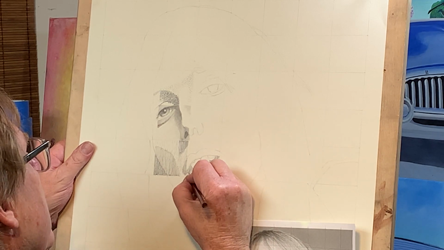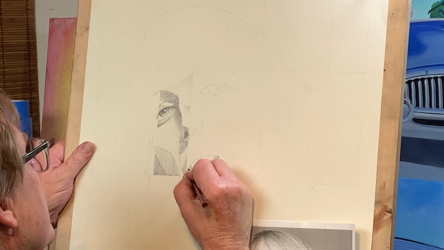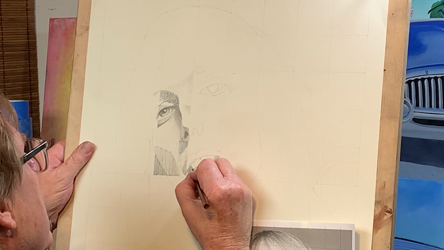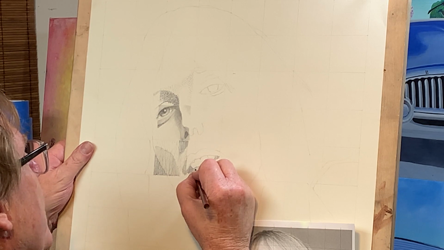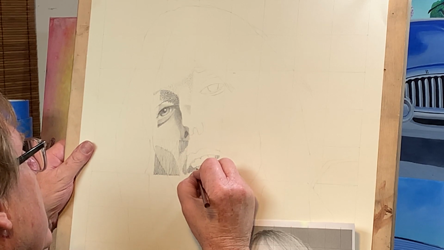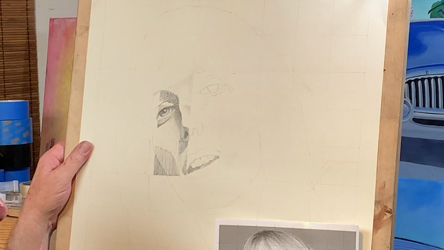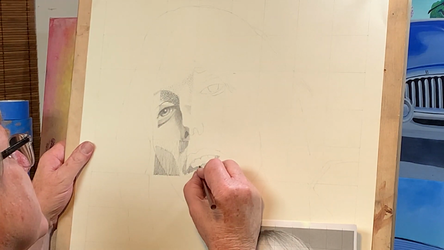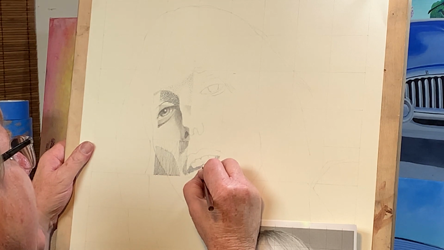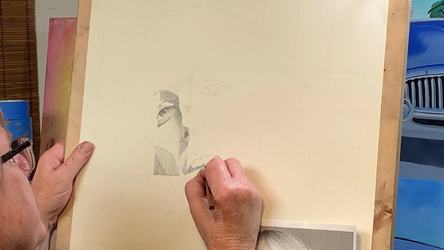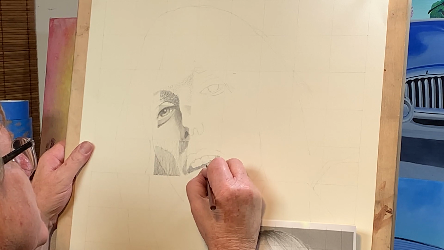So now I'm going to work in the opposite direction I was just working. You can see very quickly it brings up the density. That shape's almost pitch black, so you want to make these little hatch marks very close to each other so you can build up that rich dark shape.